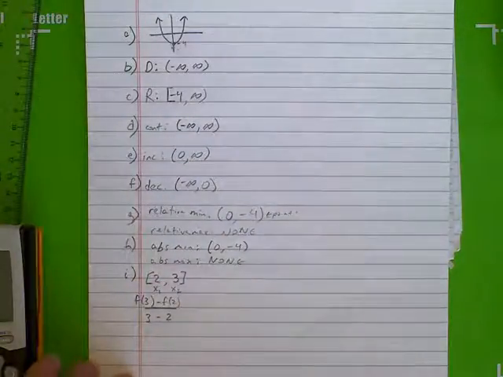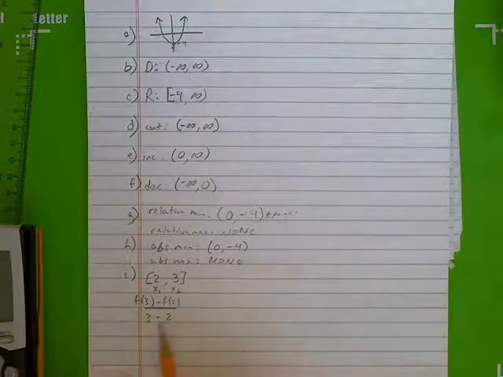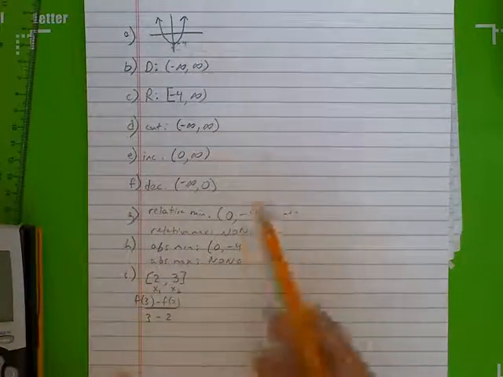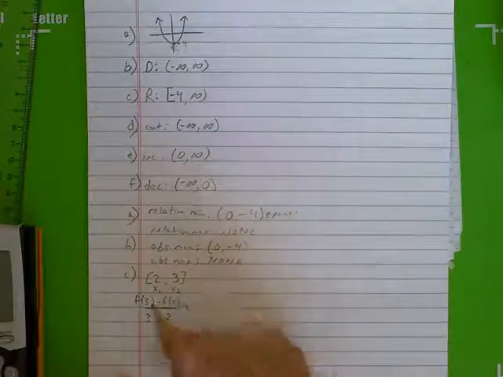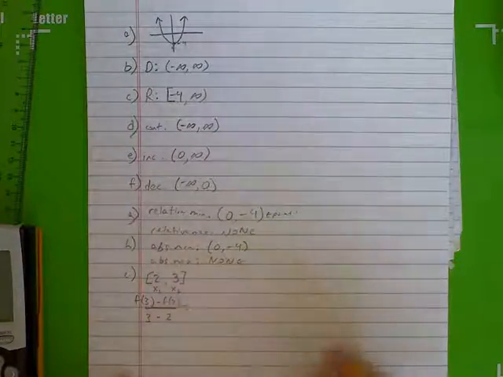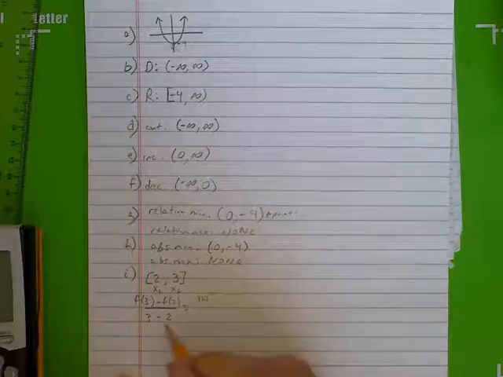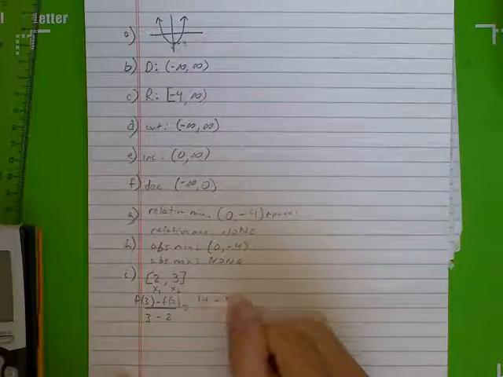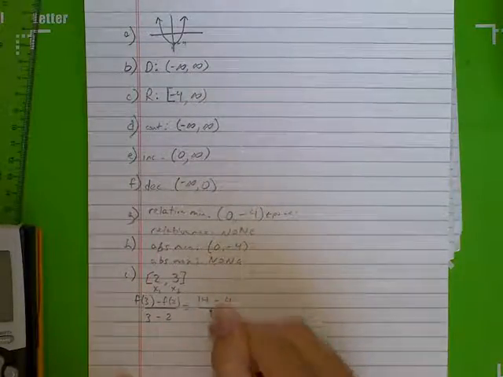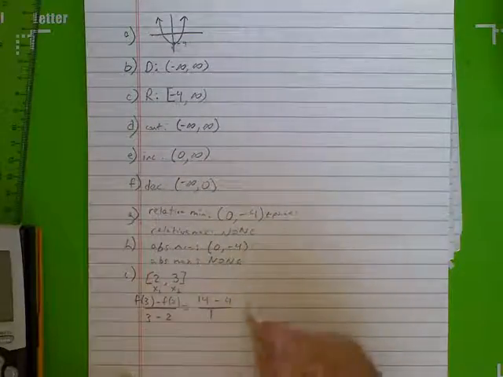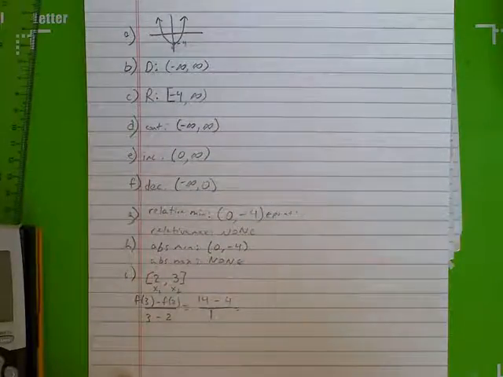Now, to get f of 3 and f of 2, of course, we just plug those into the function. So what would f of 3 be? Help me out. 14? And what would f of 2 be? 4? So 14 minus 4. And then on the bottom, we get 1. That's 3 minus 2, right?